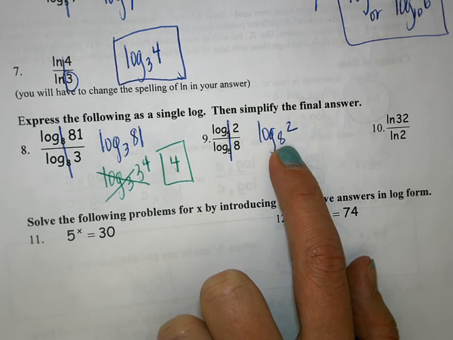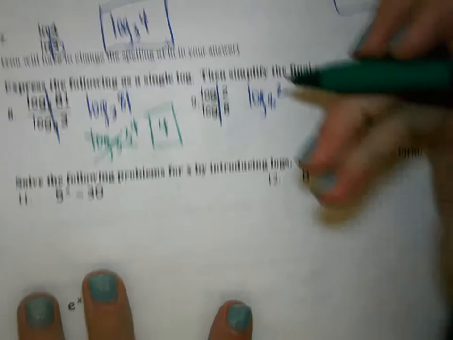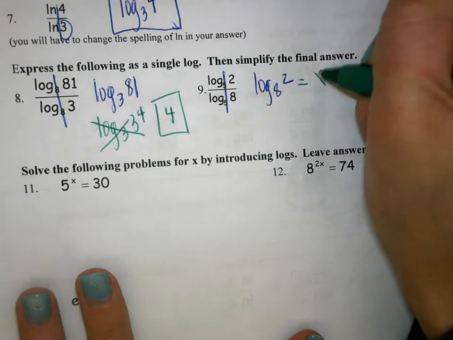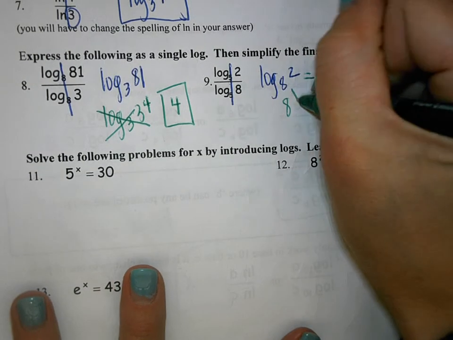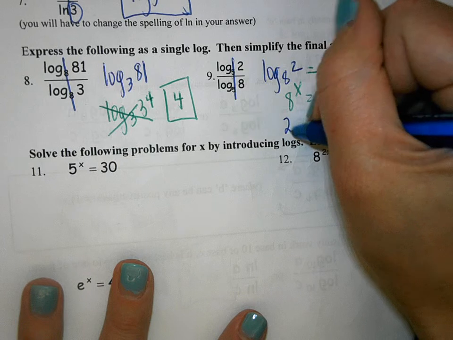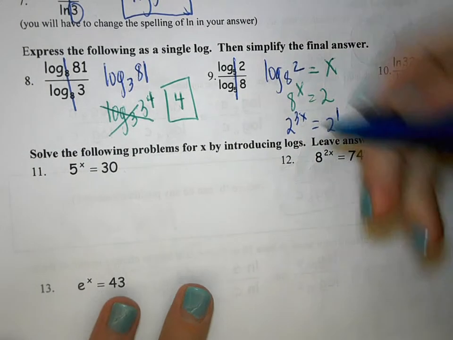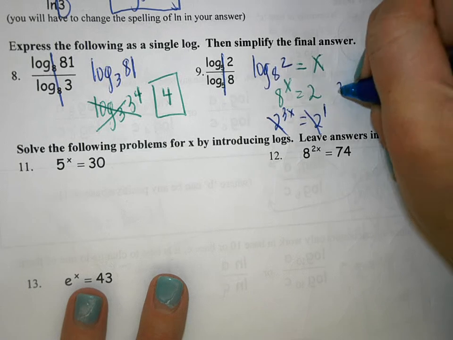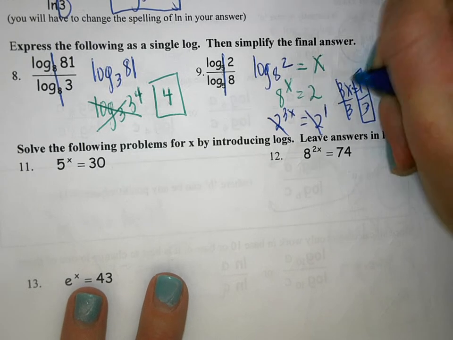If you didn't get that, this goes back to our log facts. This is 8 to the x equals 2. Like bases would be 2, so that's 2 to the 3x equals 2 to the 1st. Drop your bases. 3x equals 1, and we divide by 3 to get 1/3 as our answer.